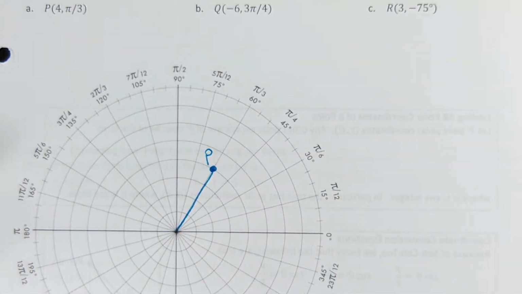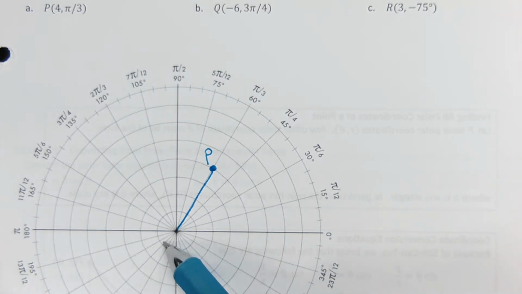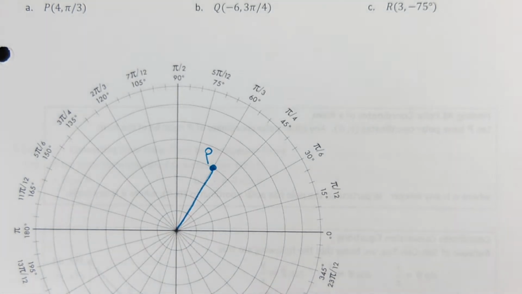If the radius had been negative, that would have been a dotted blue line, and I would have actually drawn P down here. Let's see, where am I? Down this line, right there. Okay.